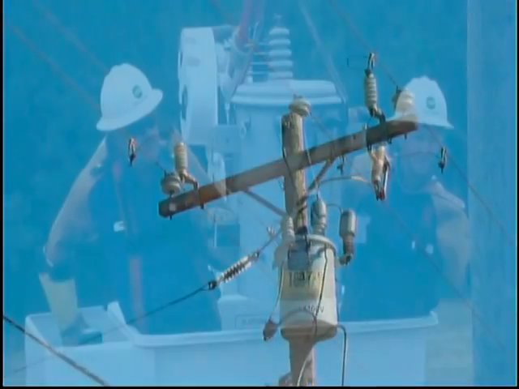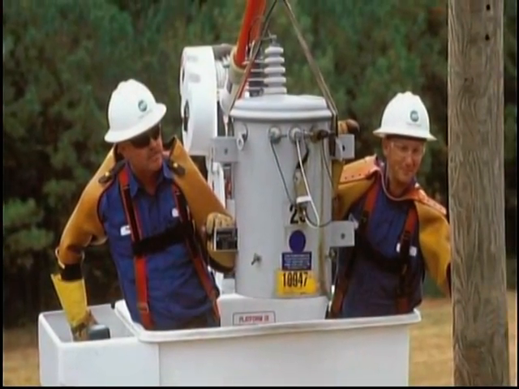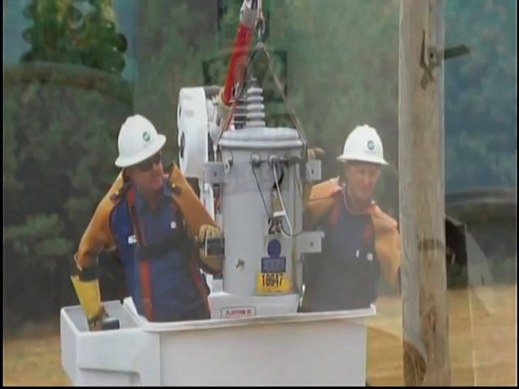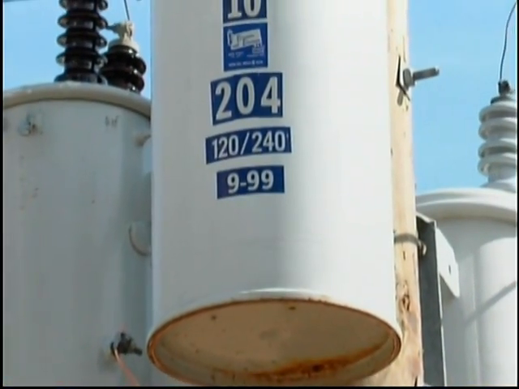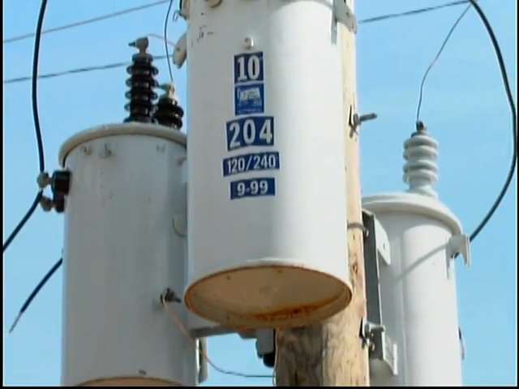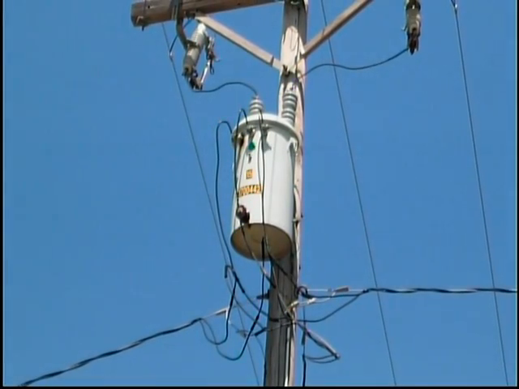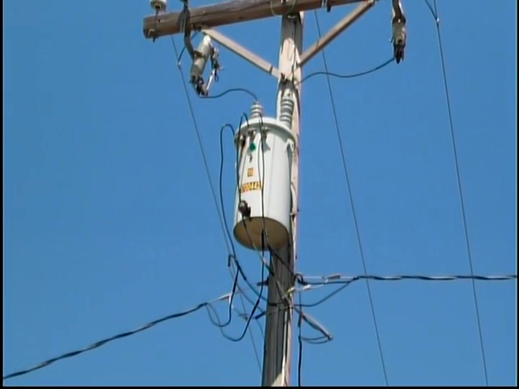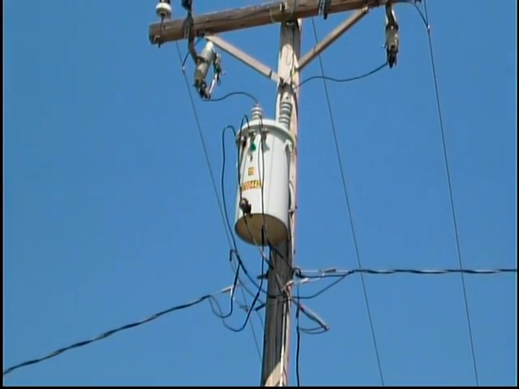We'll look at some examples of how transformers can be connected to distribution systems to provide single-phase service. We'll also show you examples of how single-phase transformers can be connected together to provide three-phase power. Let's start by reviewing some basic information about transformers and how they work, and identifying some standard features found on single-phase distribution transformers.